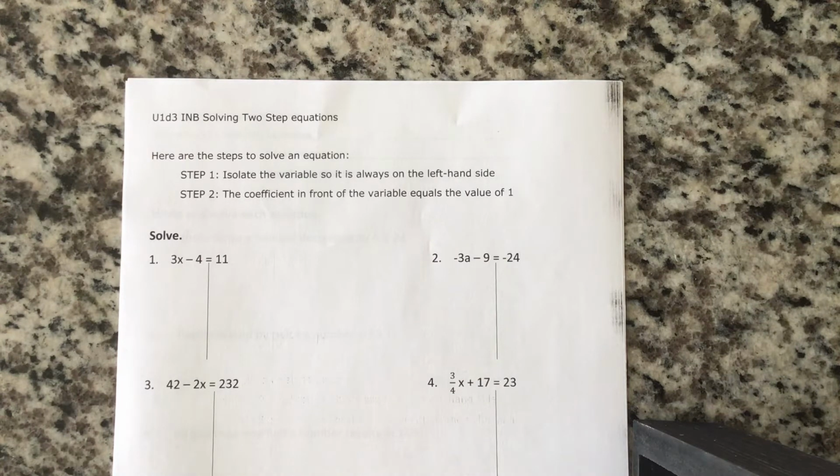So this is Mr. Koyasu, and today we're going to be going over how to solve two-step equations. Yesterday, y'all should have watched a video about how to solve one-step equations with Ms. Alderman. Today, we're taking it up a notch. We're going to two-step. So here are the two steps we're going to be doing basically over and over again.